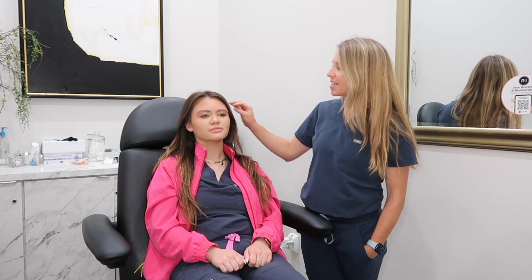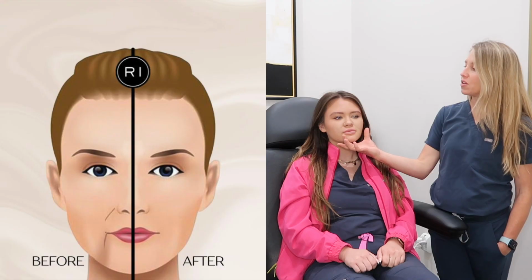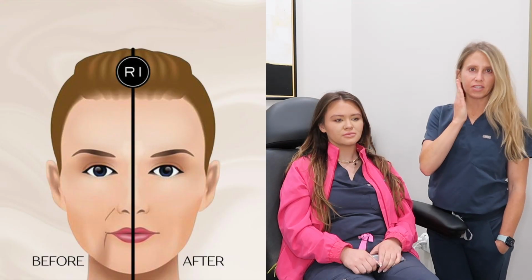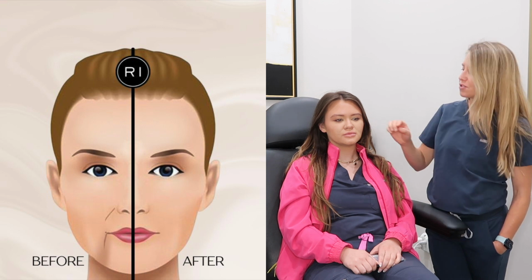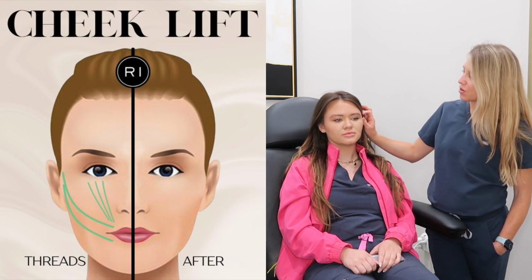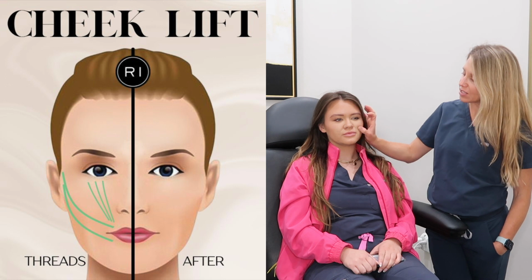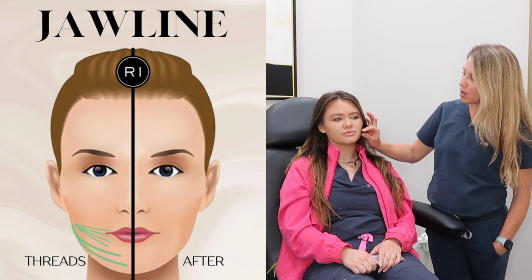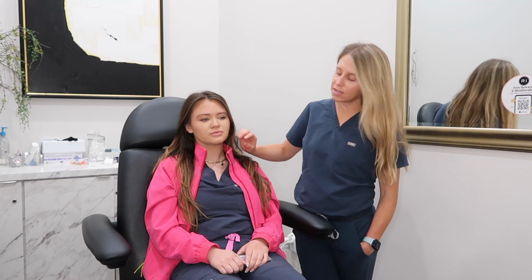Other common areas that I get asked about: as women age, they feel like their face is sagging and everything's just kind of falling front and center. And so placing some threads back here in the cheeks to lift the cheek position, nasolabial folds. You can also place them along the jawline and above the jawline to correct the sagging of the pre-jowl sulcus.